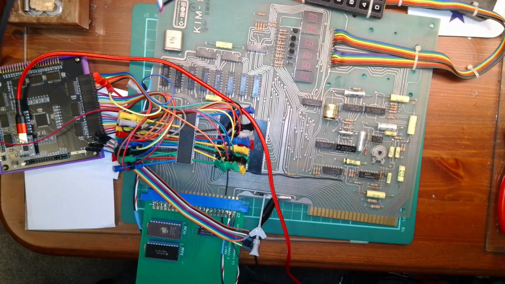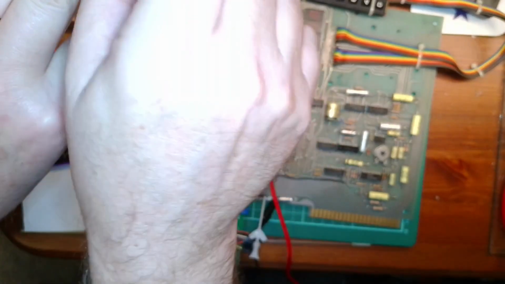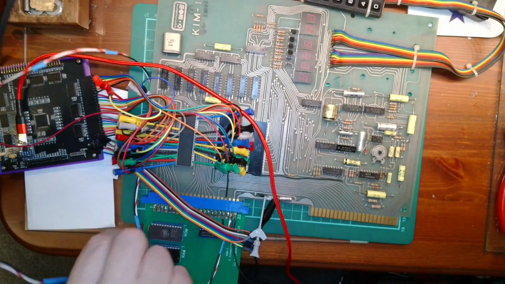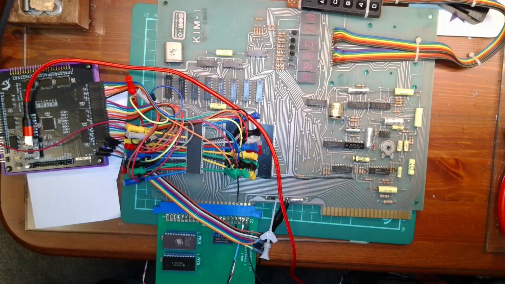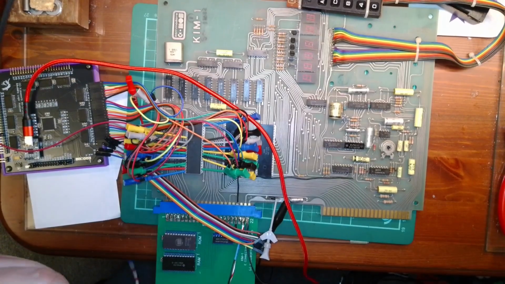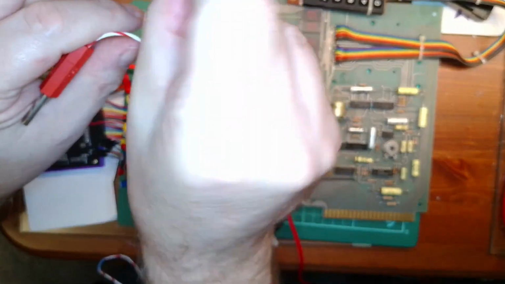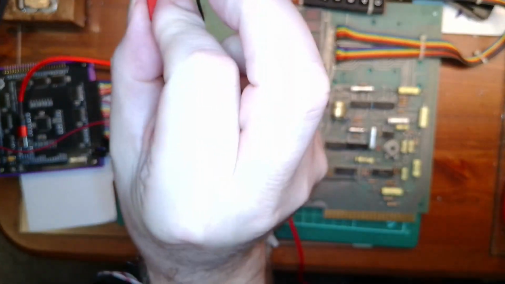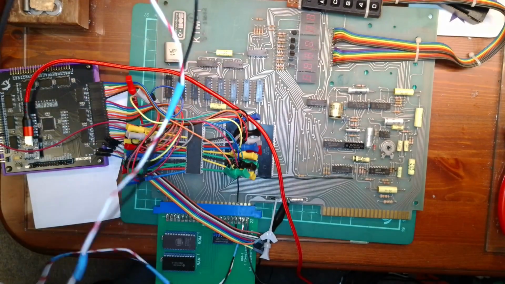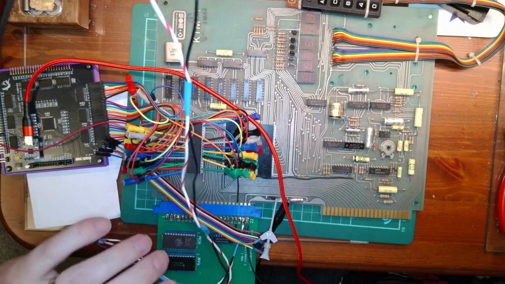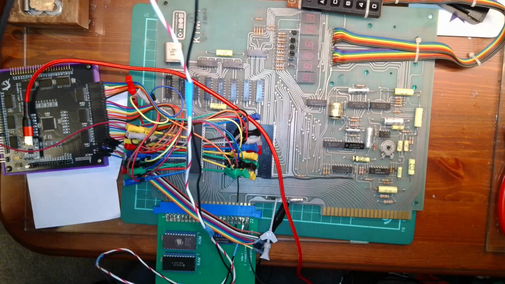Don't really need that. Thank God for the old power supply. Back in there. Put in there. Double check we're going the right way. Yep. And turn it on.